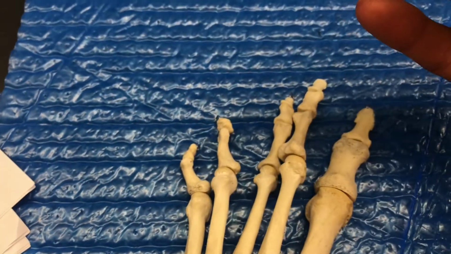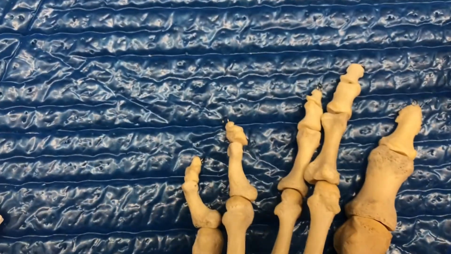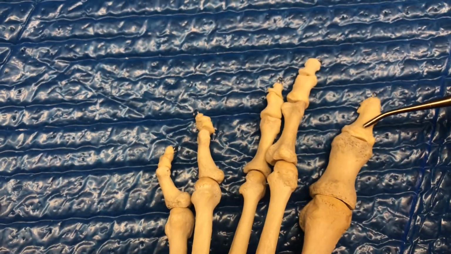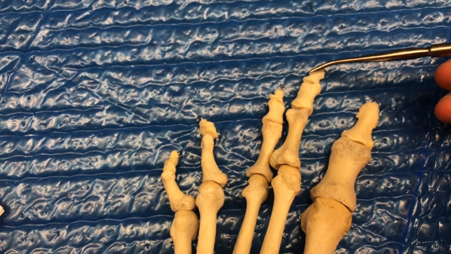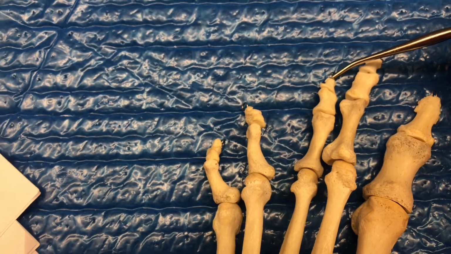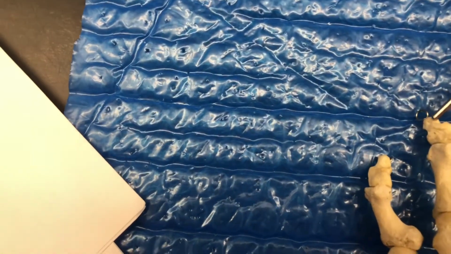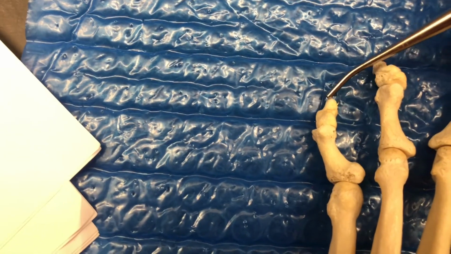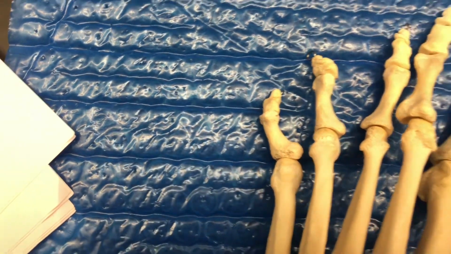Let's move on out to the most distal row now. We can see distal phalanx number 1 here, distal phalanx number 2, that little one there, distal phalanx 3, even smaller, distal phalanx number 4, even smaller, and distal phalanx number 5. Boom, boom, boom, all in a row.